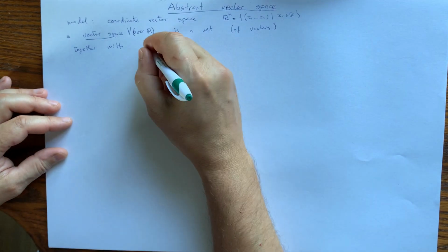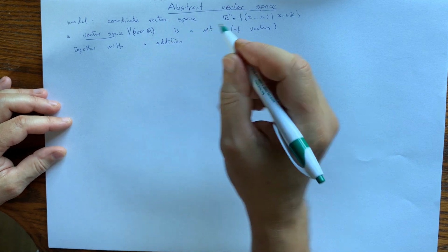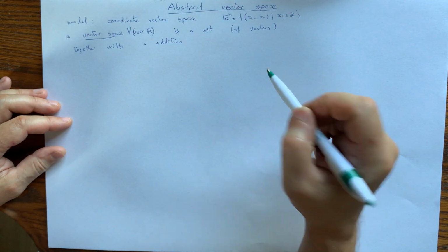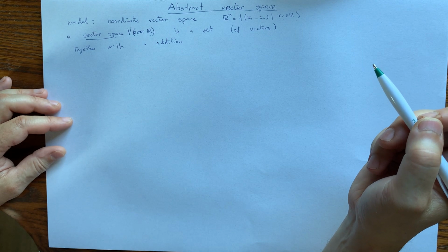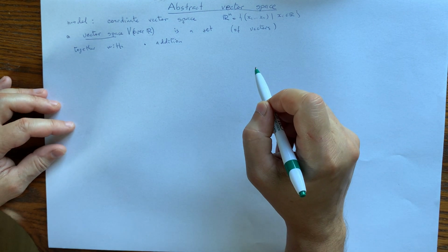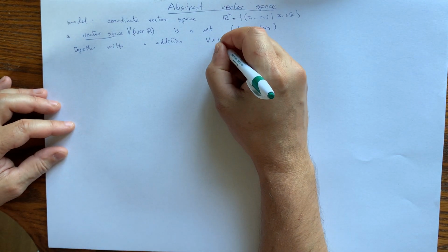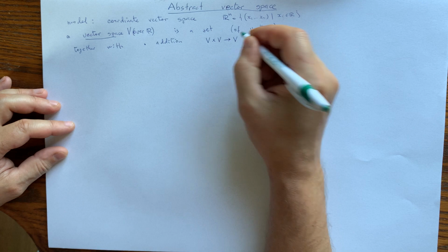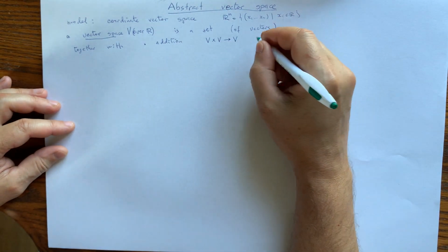The operation of addition, taking two row vectors and adding them one to the other if they have the same length, is this addition for coordinate vectors. In general, it is just some operation which we can define. It takes two vectors and it produces one which we call the sum.